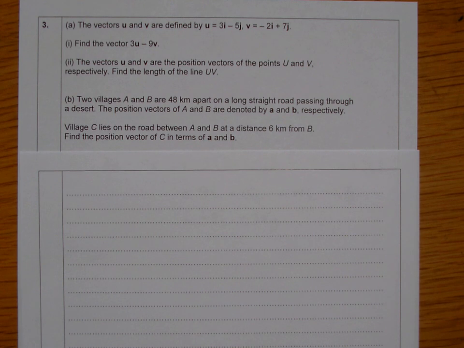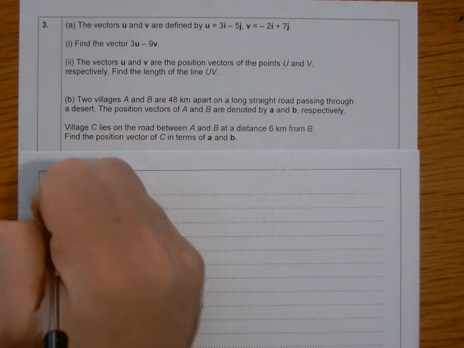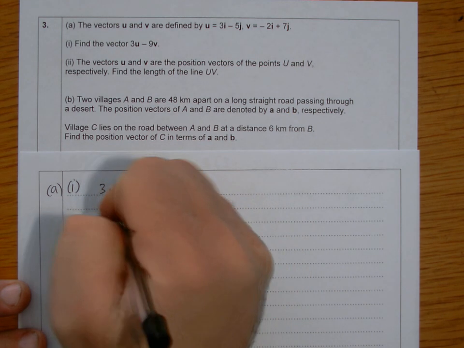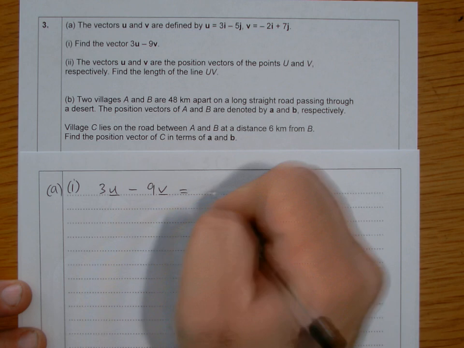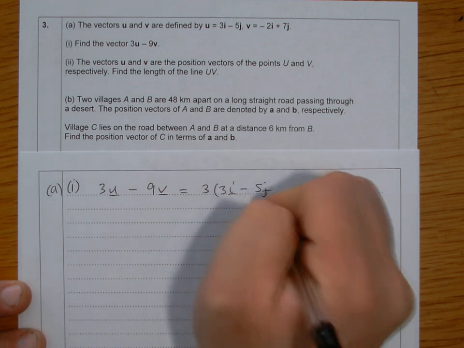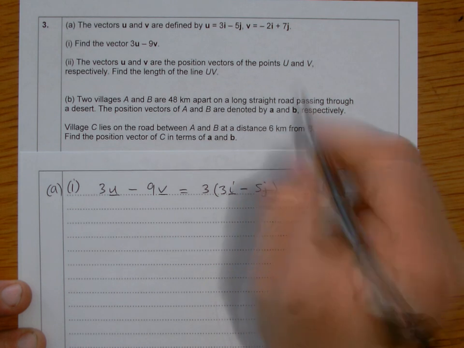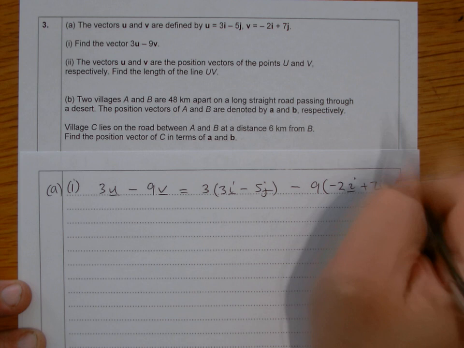Okay, so the vectors u and v are defined by u is 3i minus 5j and v is minus 2i plus 7j. So in part 1 of A, we're asked to find a multiple of u combined with a multiple of v. Okay, so 3 lots of u. Take away then 9 lots of v. So v then will be minus 2i plus 7j.